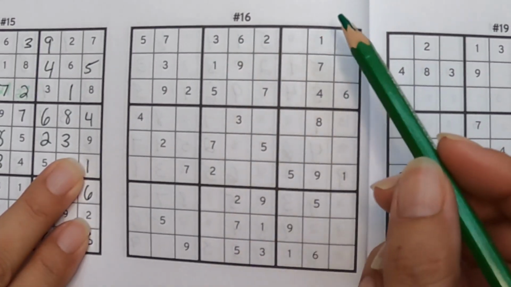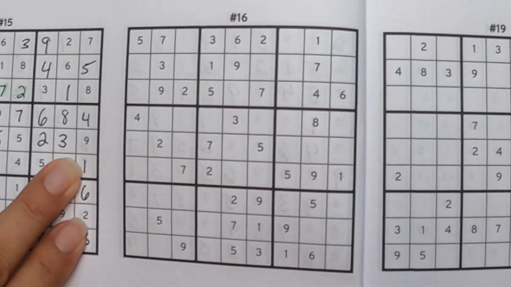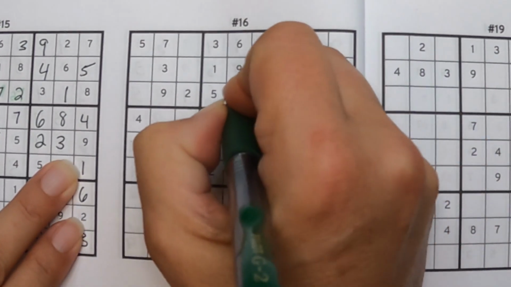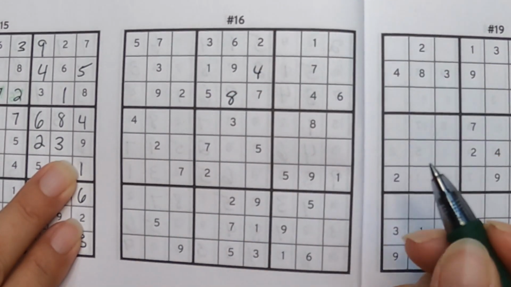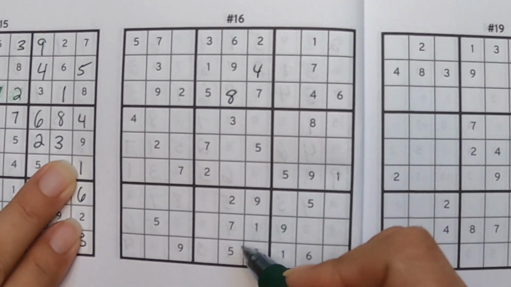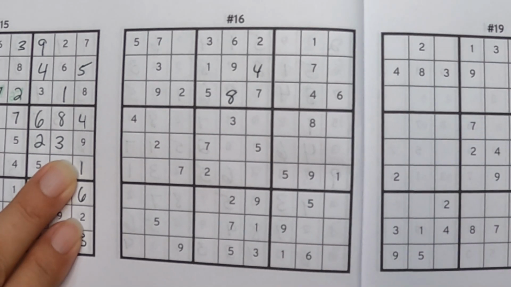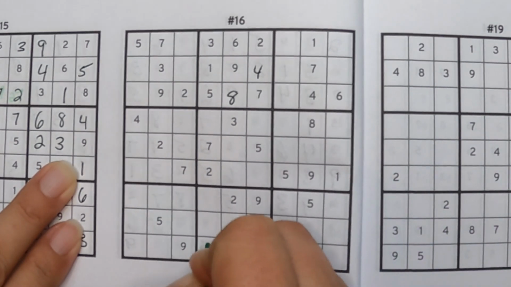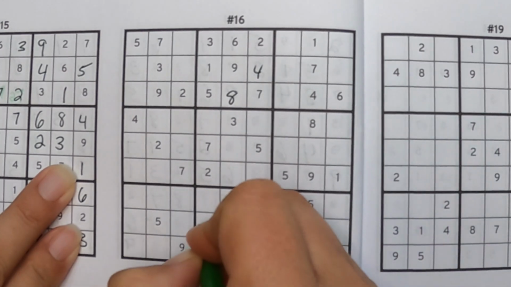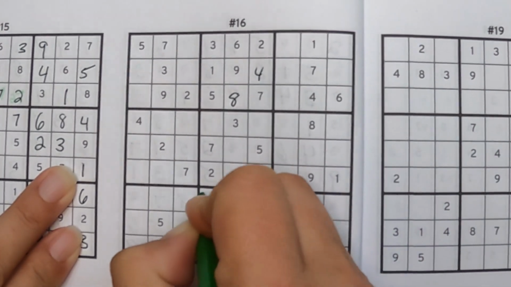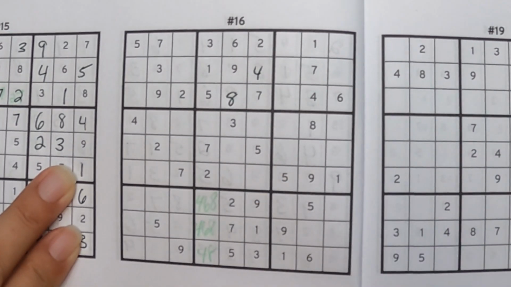If we start with this box, we're missing 4 and 8. We've got a 4 here, so 8, 4. For this box, we're missing 4, 6, and 8. We've got a 6 here, so 4, 8, no other help. 4, 6, 8, 4, 6, 8.